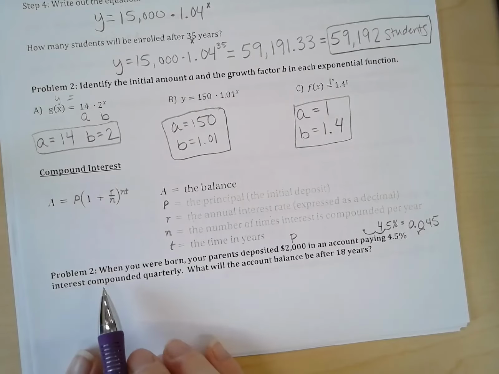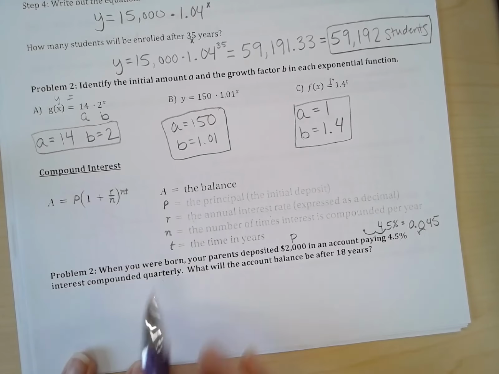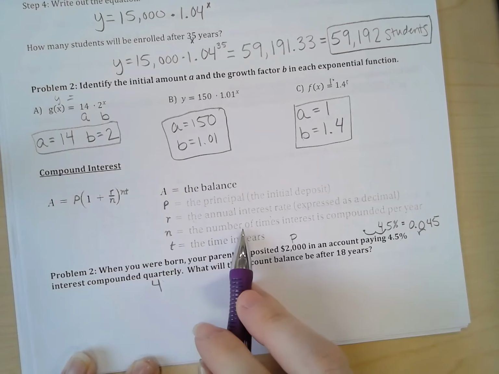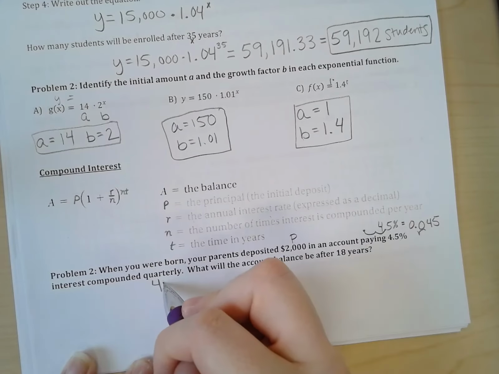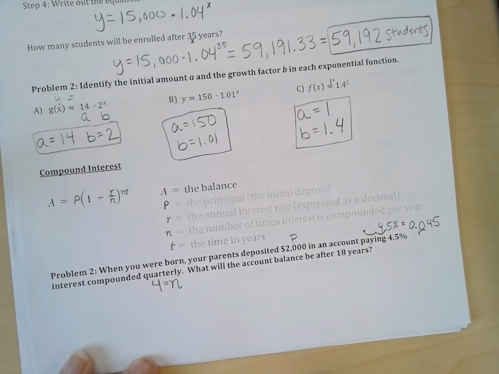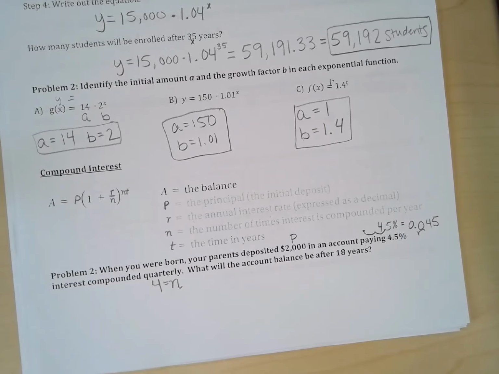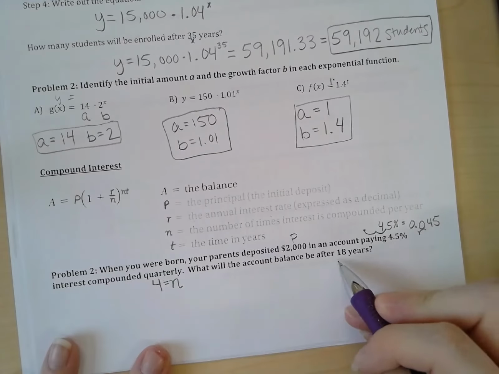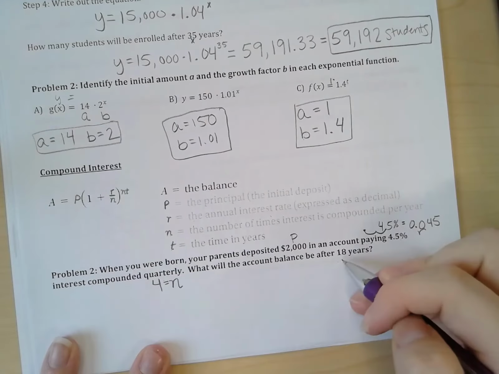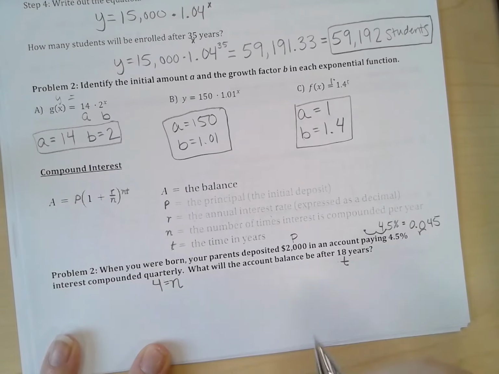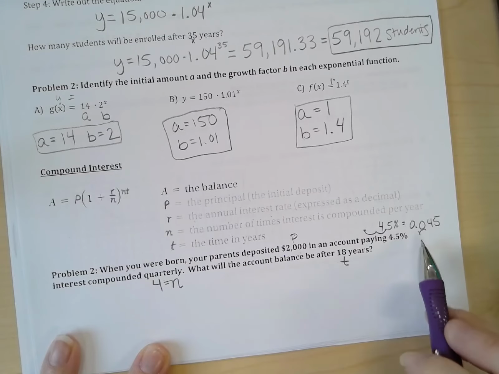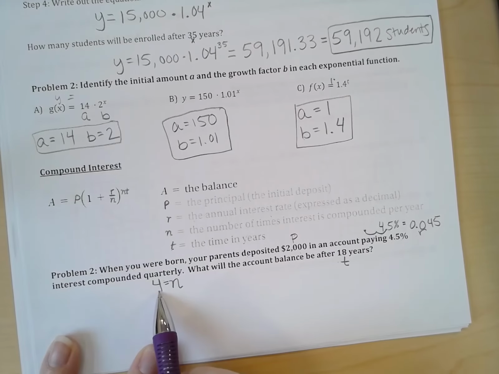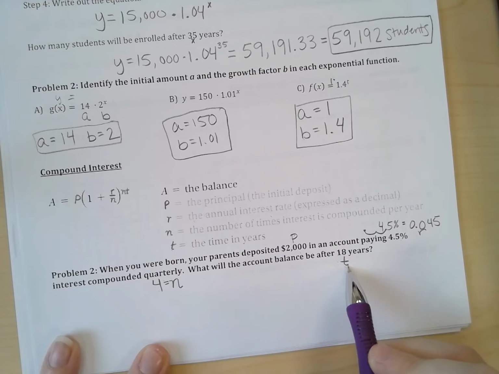And that's interest compounded quarterly. Quarterly is 4 times a year. That's the number of times the interest is compounded per year, so that is the N, the number of times. What will the account balance be after 18 years? That's the time in years, so this is T. So P is 2,000, R is 0.045, N is 4, and 18 is T.